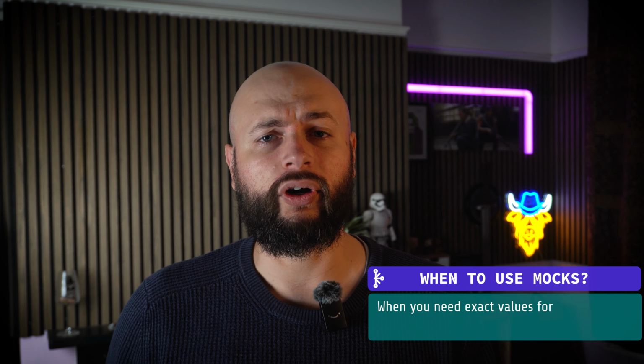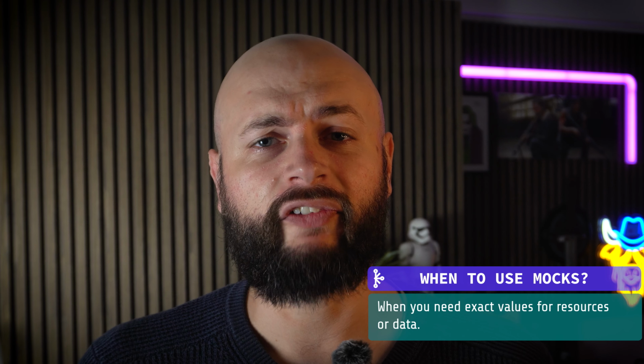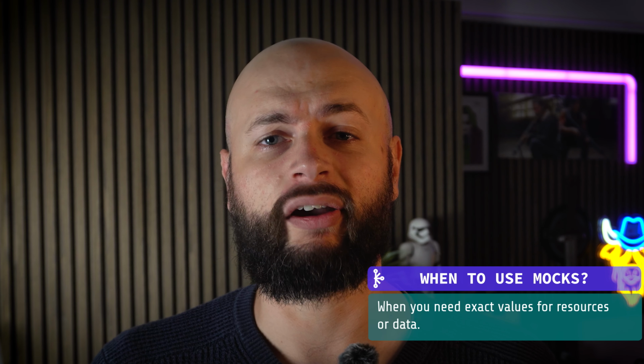When to use mocks: use them for local development, fast CI unit tests, and learning Terraform without cost. Do not rely on mocks for integration tests that must validate real provider APIs. Mocks are a tool. They are not a replacement for end-to-end validation.